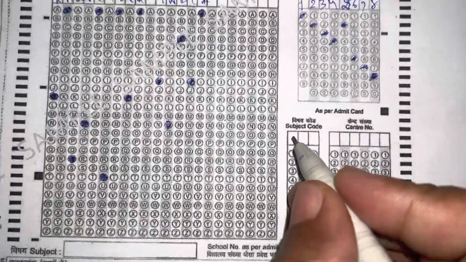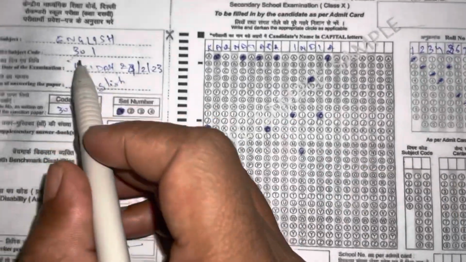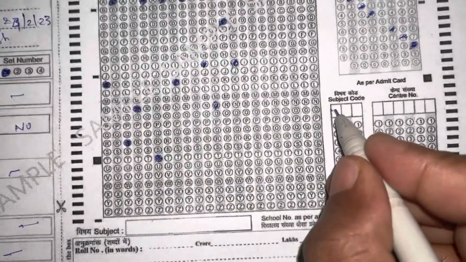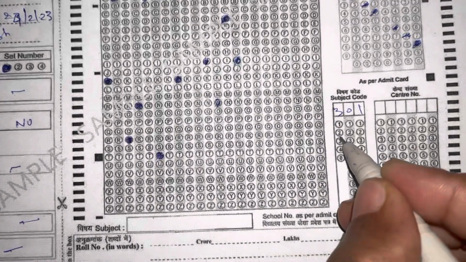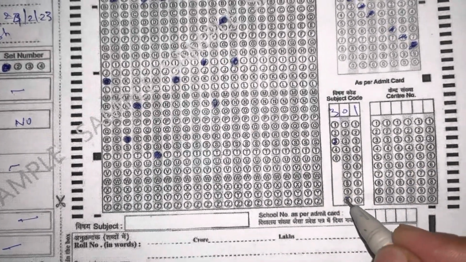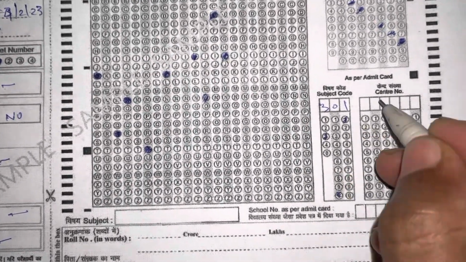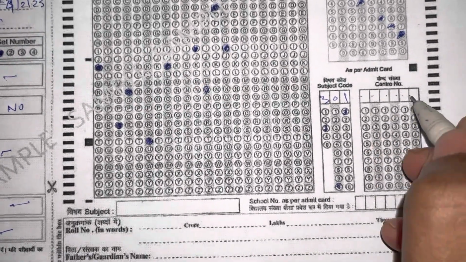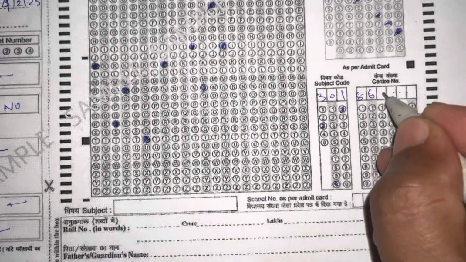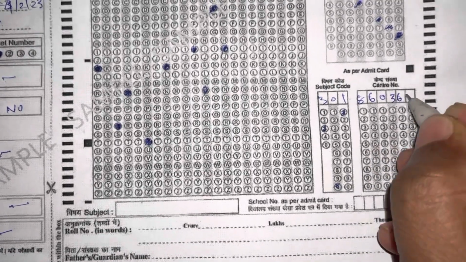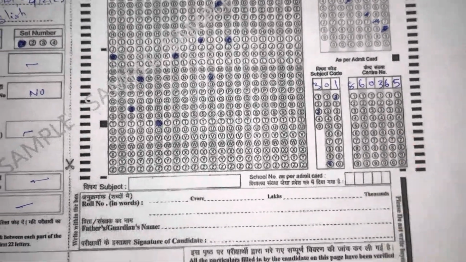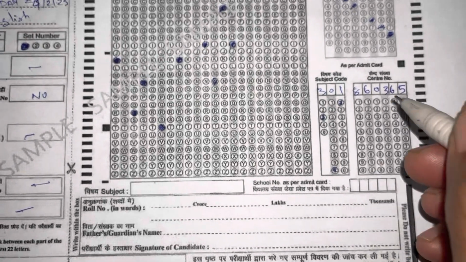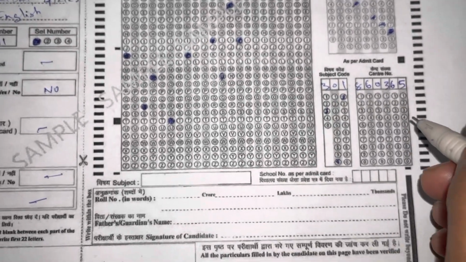And the subject code will be written, like we have entered already the subject code here, 301. I am going to enter 301, and you are going to mark it. 301. Okay. And then the center number will also be given, 1, 2, 3, 4, 5, 6. This is a 6 digit number, 860365. Like that it will be given. Some numbers will be there on your admit card. It will be mentioned as center number. So that number only you can enter.